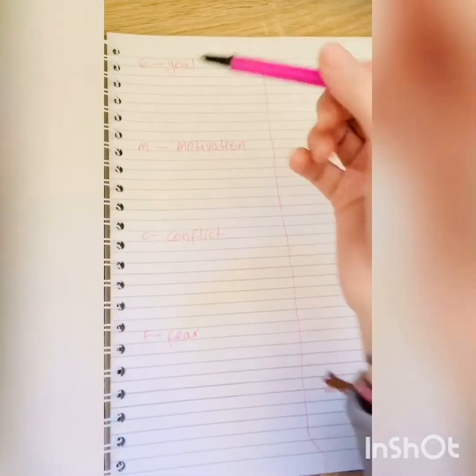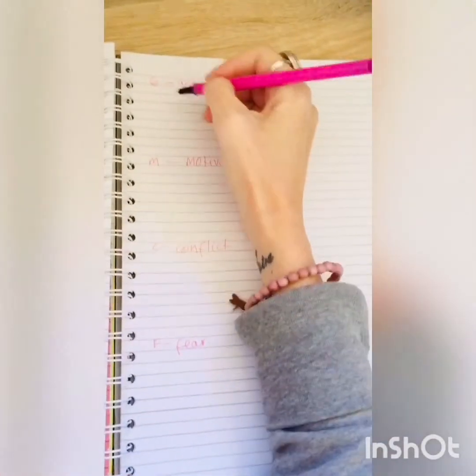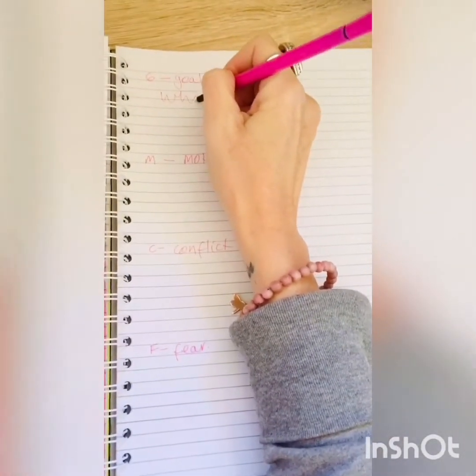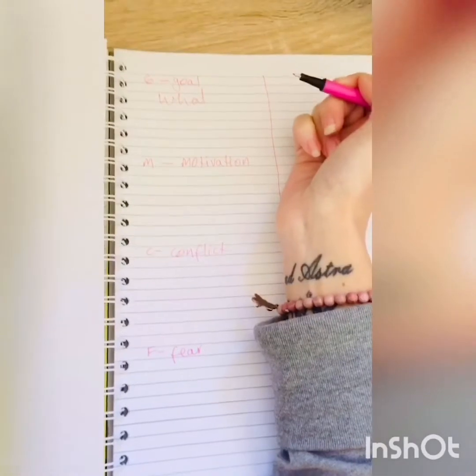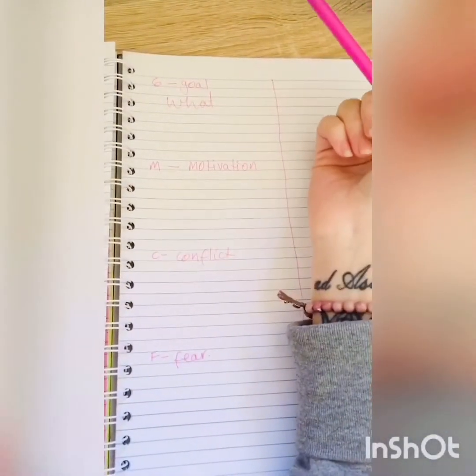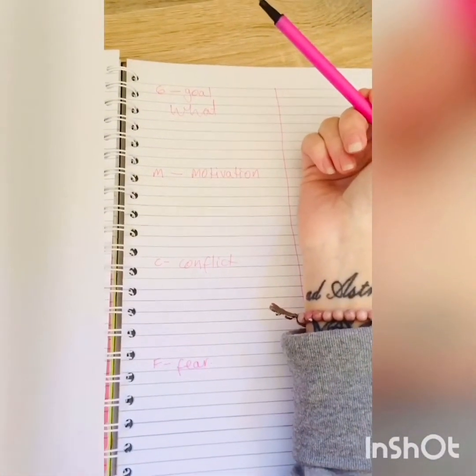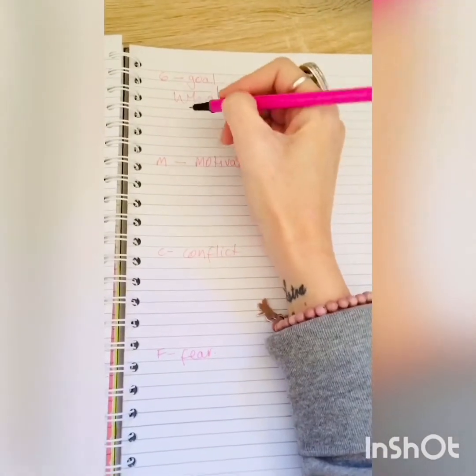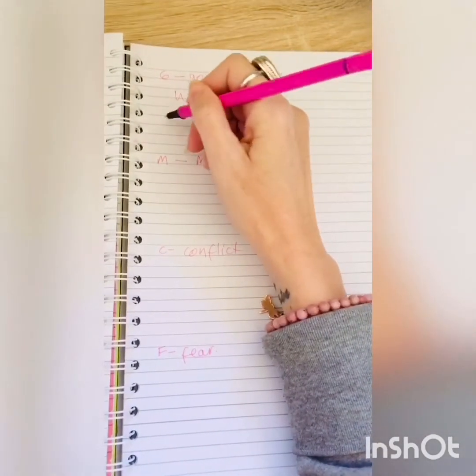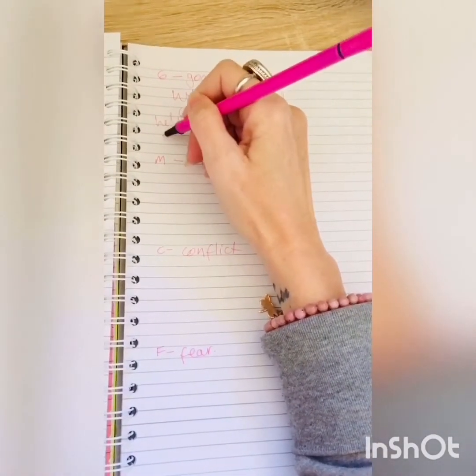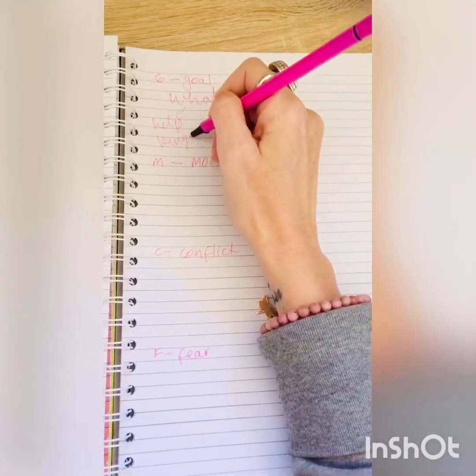All right, so we start with the goal. The goal is the what. What do they want? So with our princess story, what does the princess want? She wants to help her kingdom or queendom.